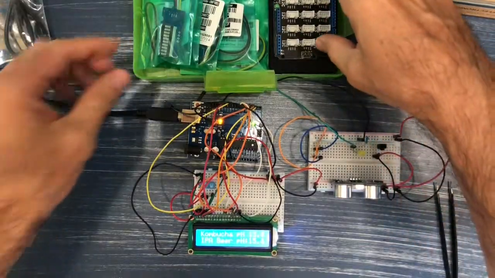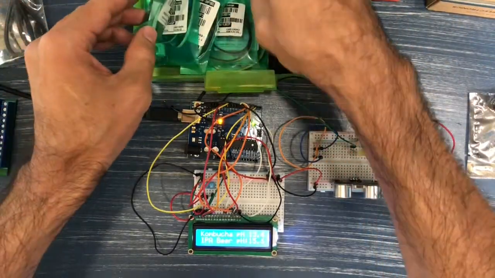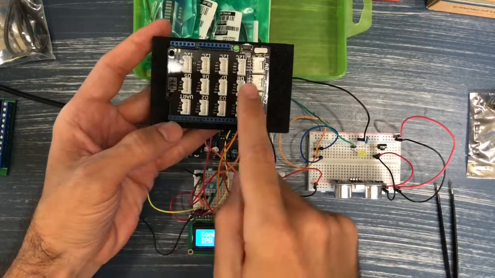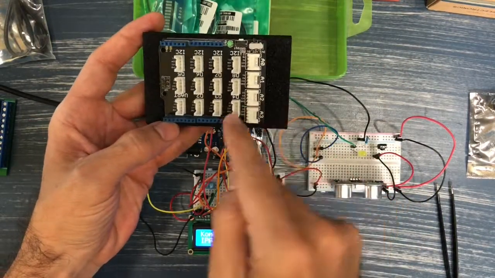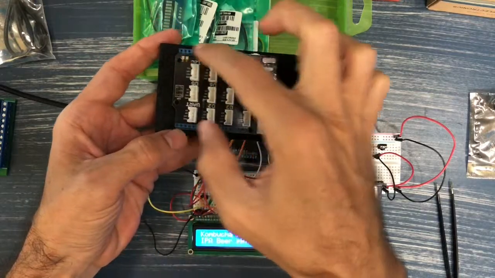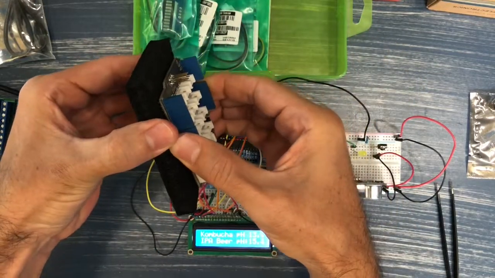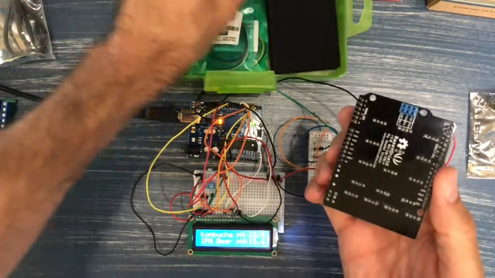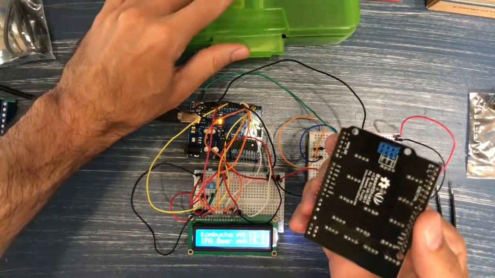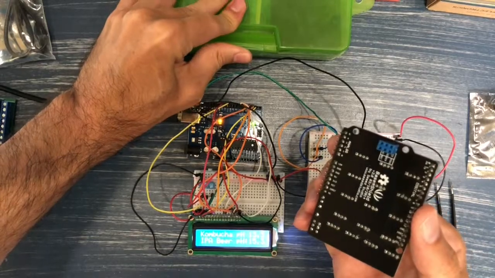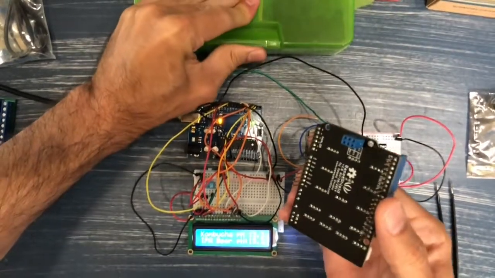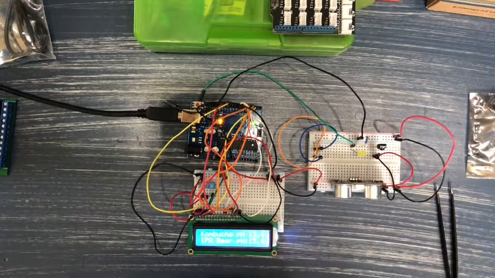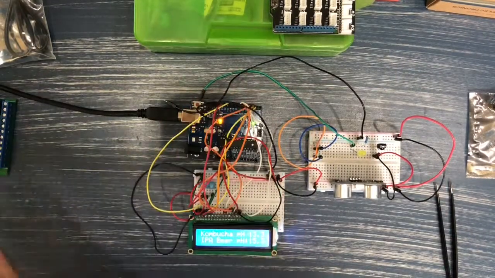So here is the Grove kit, and as you can see, it comes with a lot of sensors and it comes with a shield. And the shield has quite a few connectors for the different sensors, and it has the same pinout for the Arduino Uno in this case. So this basically fits right over your Arduino Uno and allows you to plug in quite a few different sensors such that you are converting your Uno into a station.